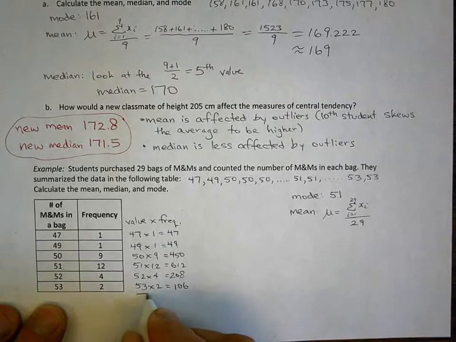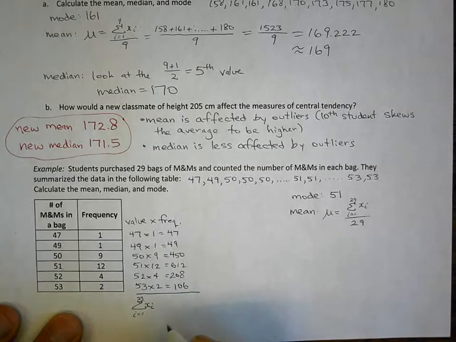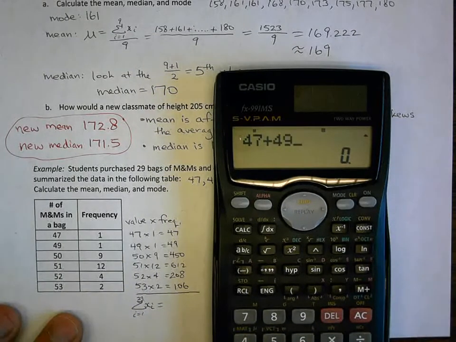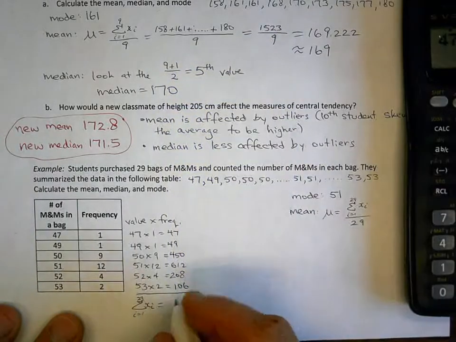So then if I add those all up, because remember, what I'm trying to do is find out what happens if I add up all 29 pieces of data. So here if I add these up, I'll get that answer. Let me get my calculator out, and I go 47 plus 49 plus 450 plus 612 plus 208 plus 106, 1472.